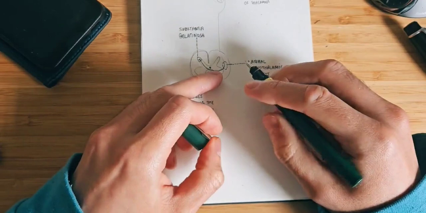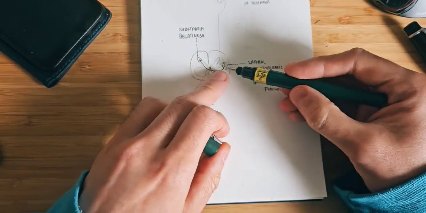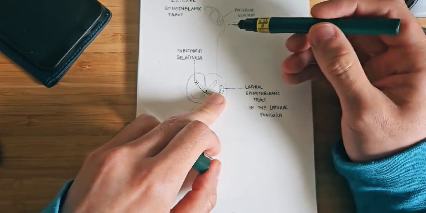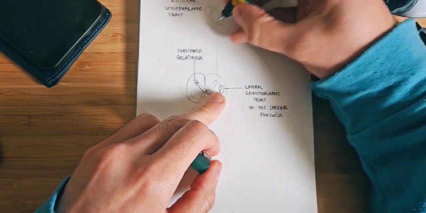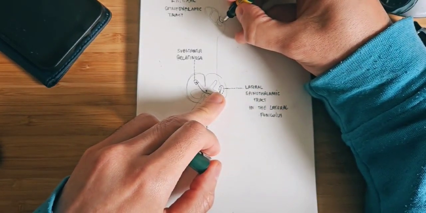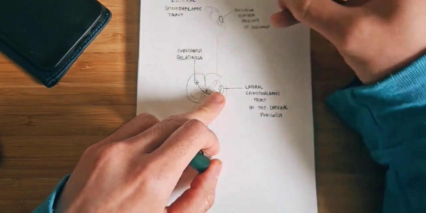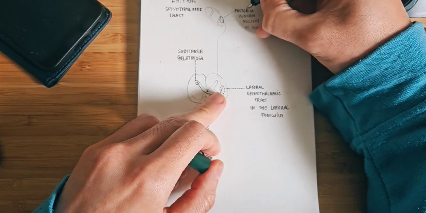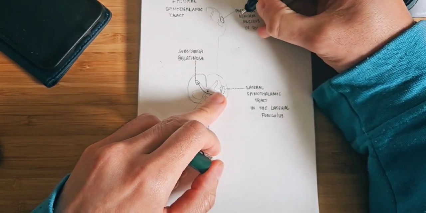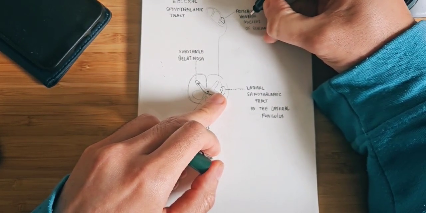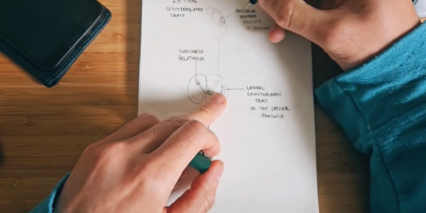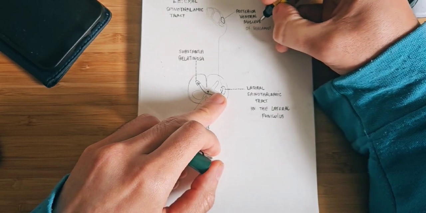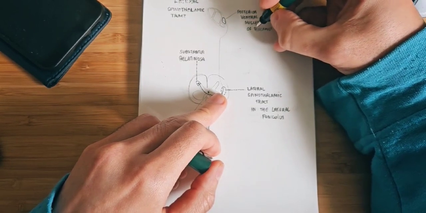And as you can see here, the fibers will ultimately terminate in the posterolateral ventral nucleus, which is this area here. I'm gonna use a different color, okay? Posterior ventral nucleus of thalamus.